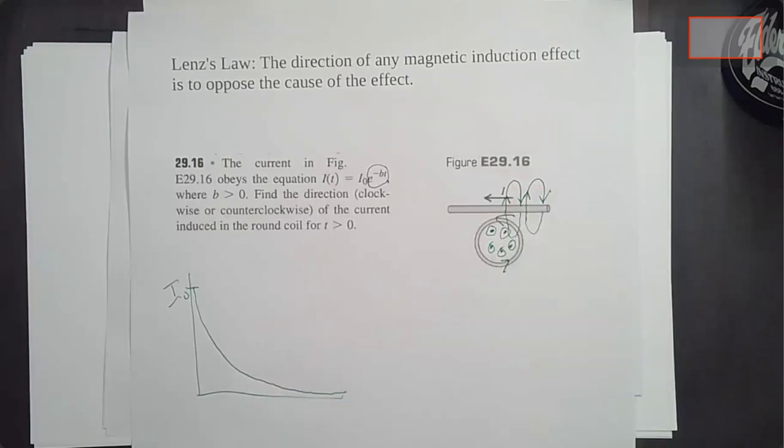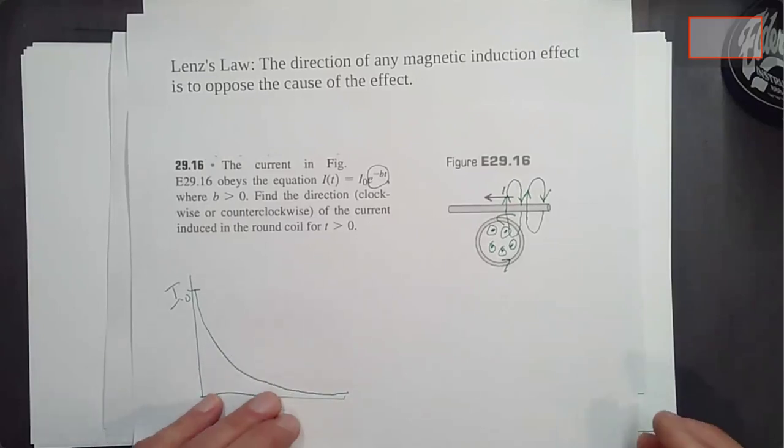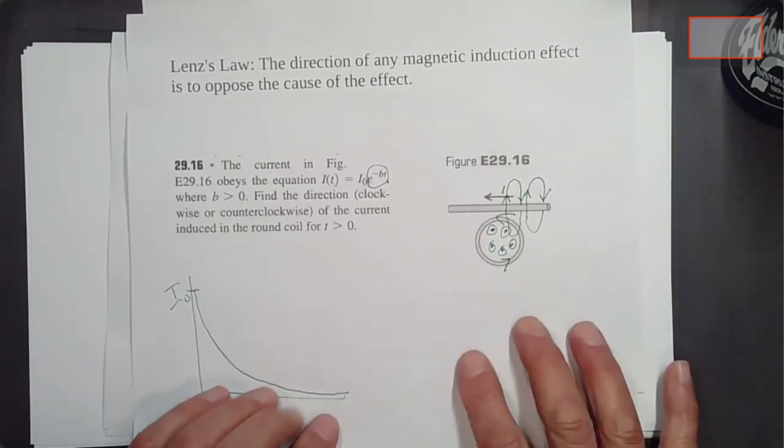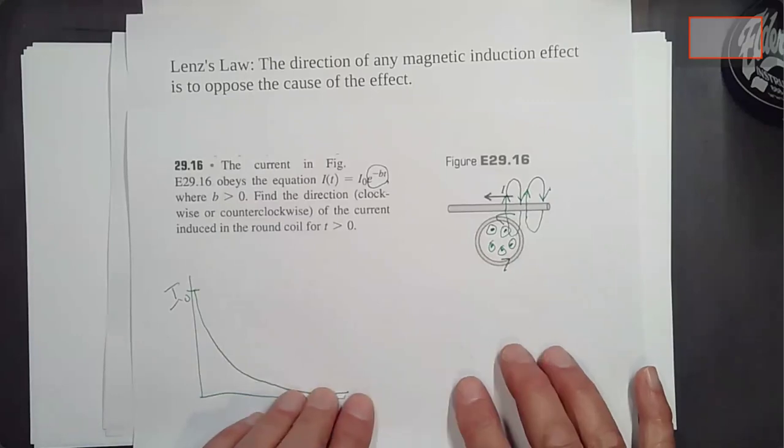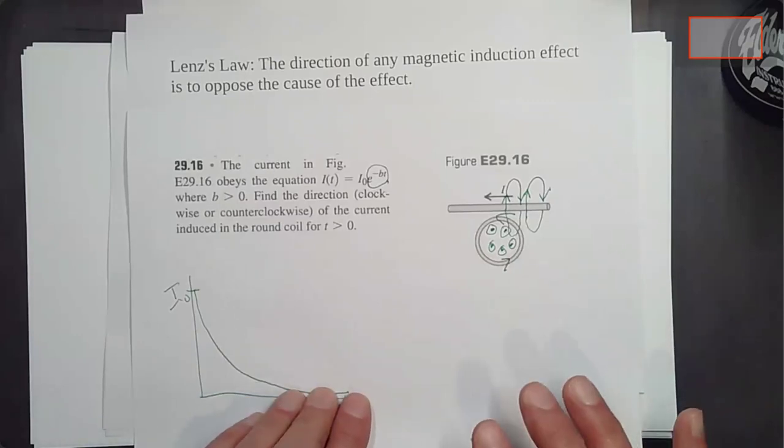And that's how you can oppose that decrease in the flux coming out of the page caused by the decreasing current up here. So another non-calculation type problem, and you just kind of reason your way through those things. Some of them are a bit challenging.